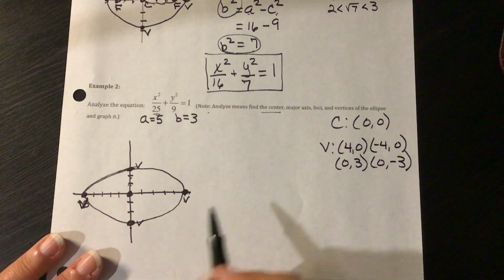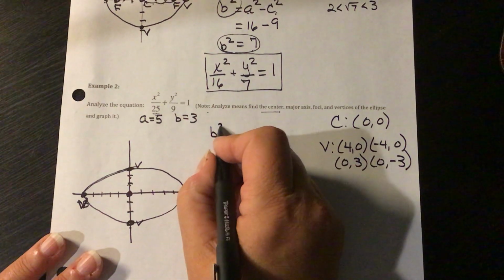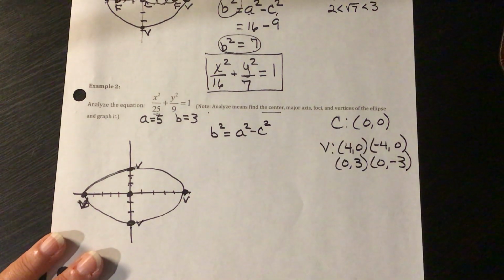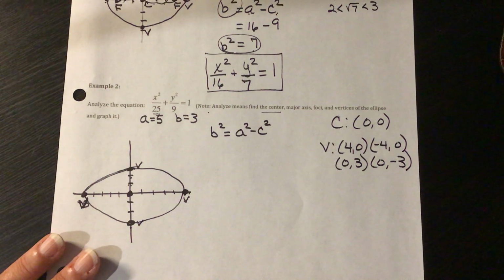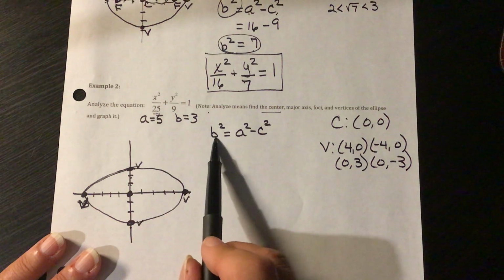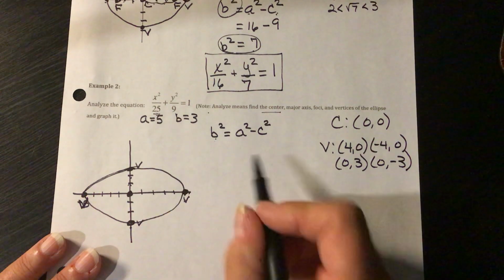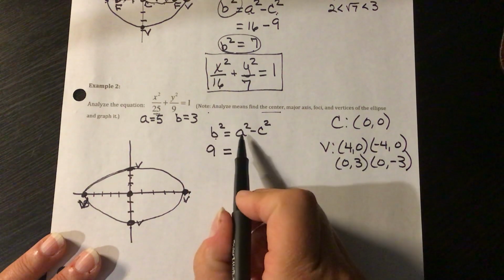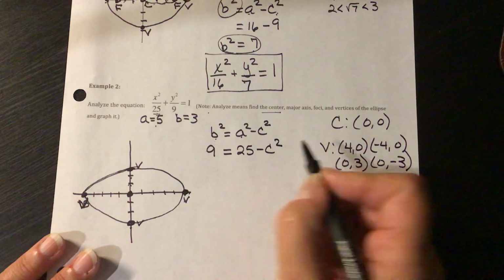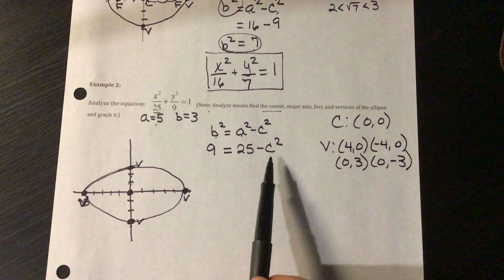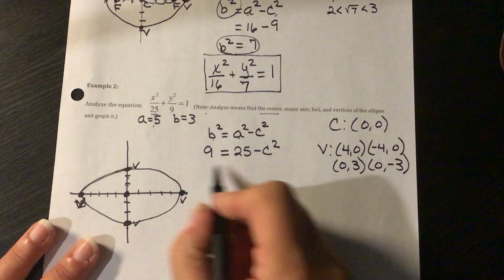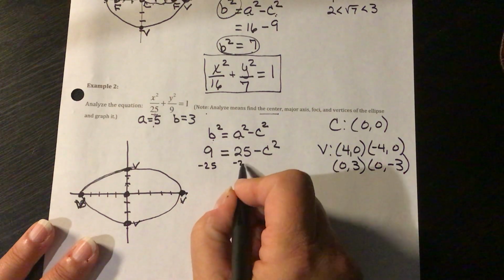Now let's find the foci. So I'm going to use the equation again, b squared equals a squared minus c squared, kind of a derivative of the Pythagorean theorem. And if I plug in my values, b squared is 9, and that equals a squared, which is 25, minus c squared. So if I'm thinking about this, I want to know 25 minus what number is 9. So I can subtract 25.